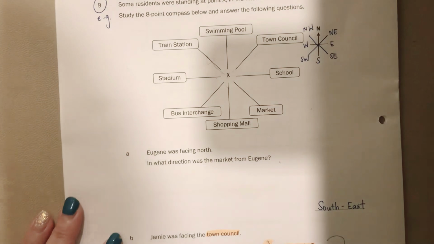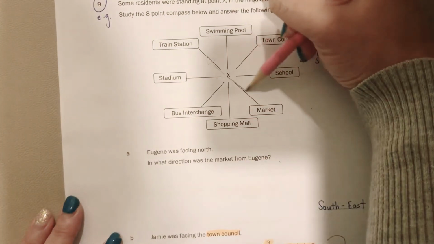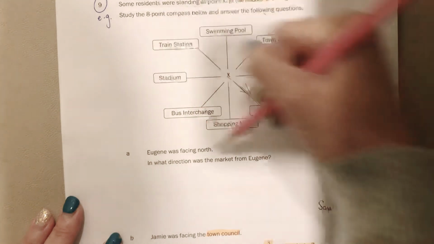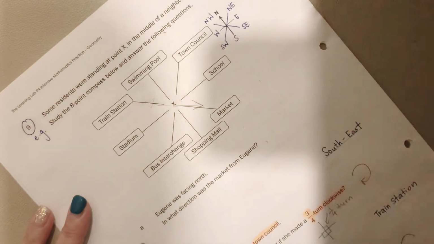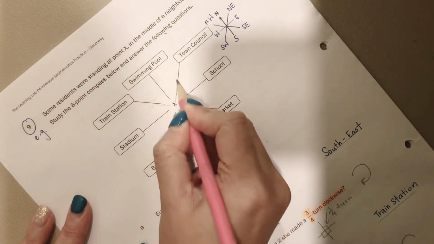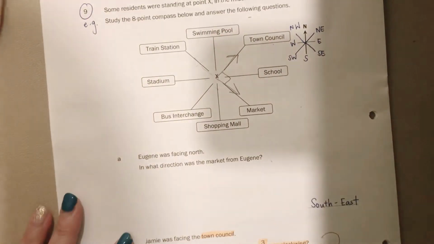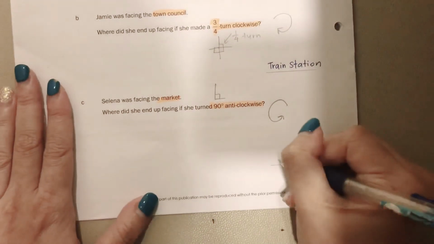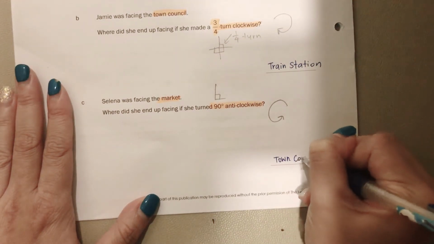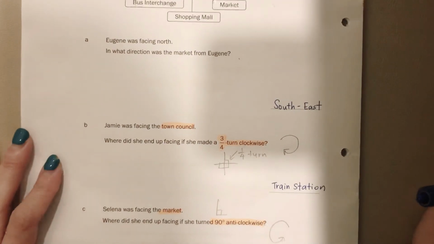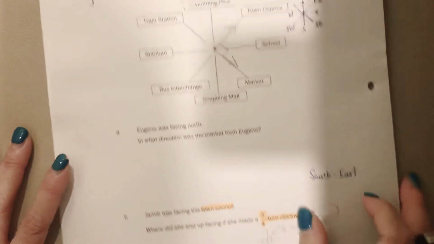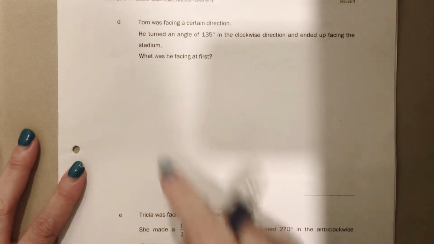Okay, Selena was facing the market this way, and now we're going anti-clockwise. Now again, this is diagonal, so it's confusing you. You can turn your whole paper this way, go 90 degrees anti-clockwise, and she would face the town council. So let's write down town council. Okay, if this is too much for you to take, you can always pause the video, but I'm going to move on for now.